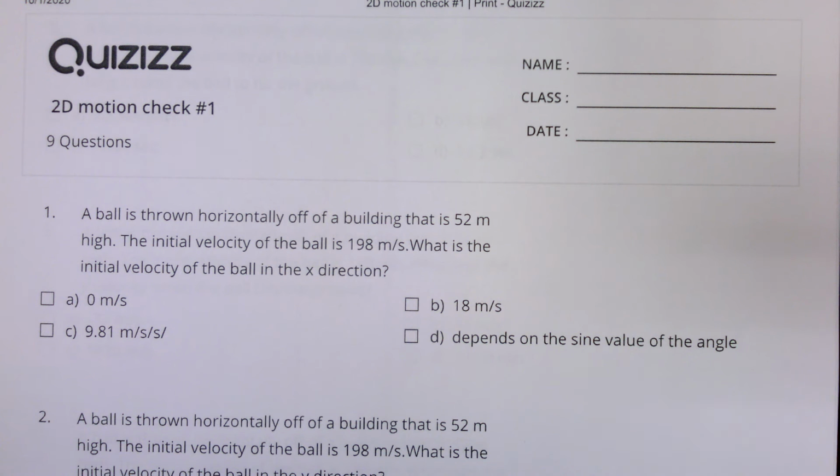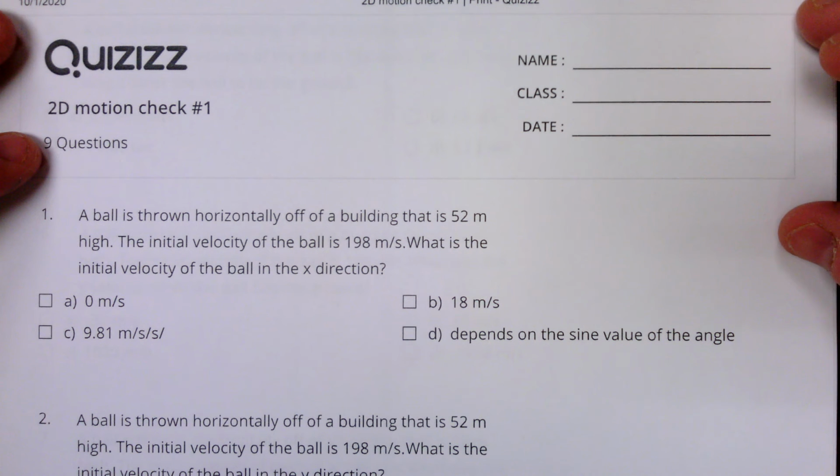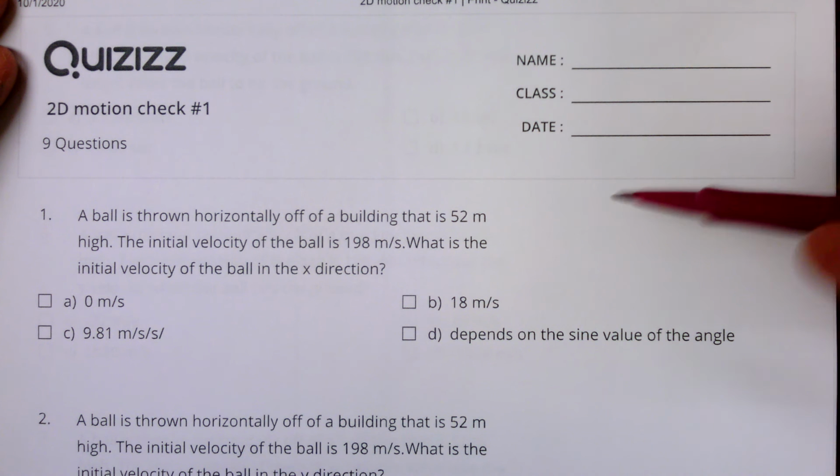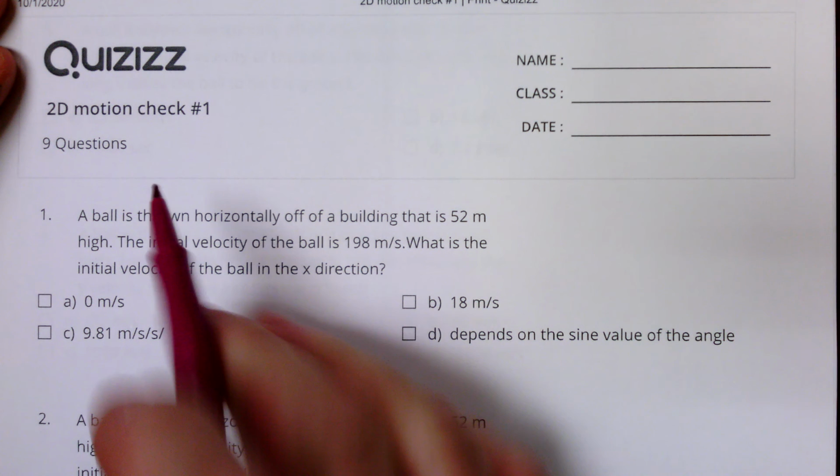Okay, so let's take a look at this check for understanding that we had with our projectile motion problems. You should know how you scored because the quizzes app will tell you, but I want to work through the problems in case you didn't score well, so that you now understand how to do these problems. So let's take a look at number one.